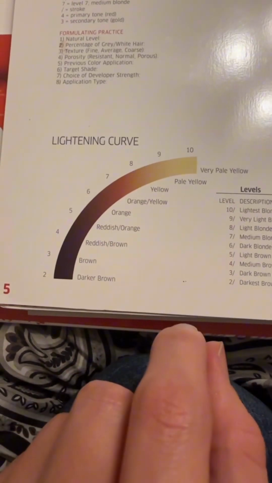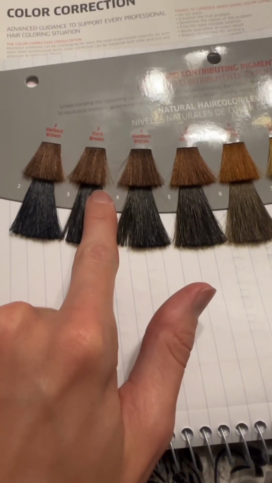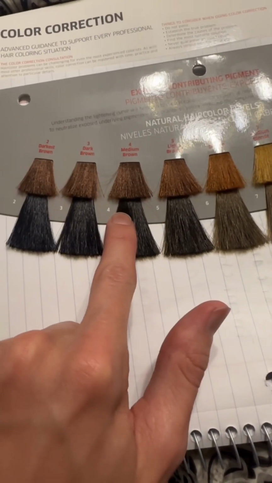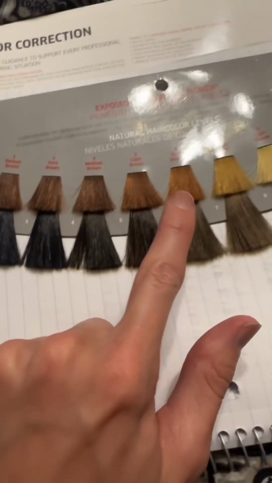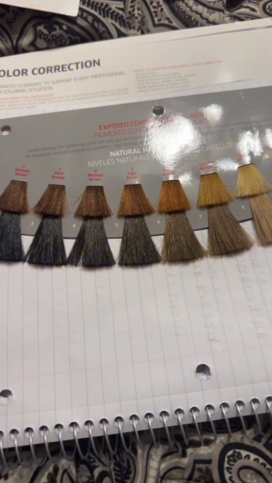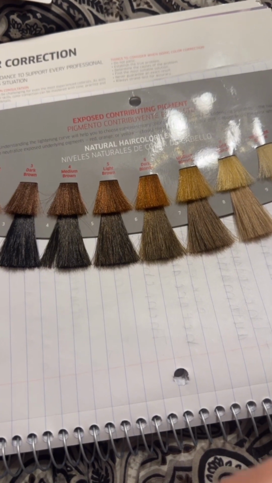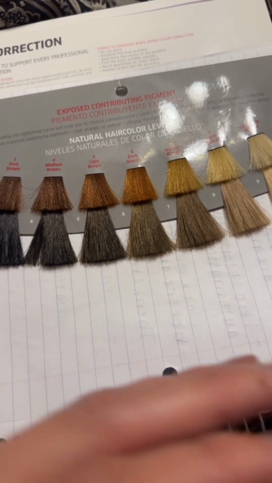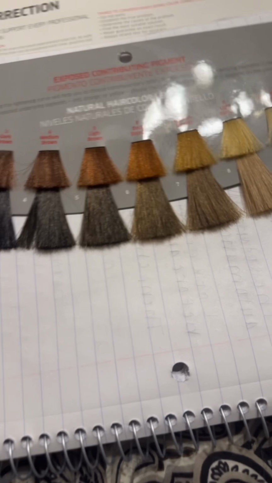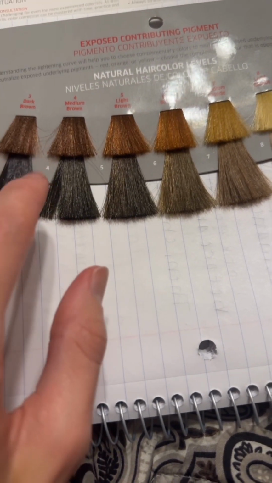You don't lift and get, okay, now we've lifted 1 level, now 2 levels, now 3 levels, 4, 5, 6. Lightener doesn't work that way. It just lifts, and the way that it lifts is more dependent on the developer that you mix it with. And sometimes if you lift with color, you don't really see the lightening curve as much.